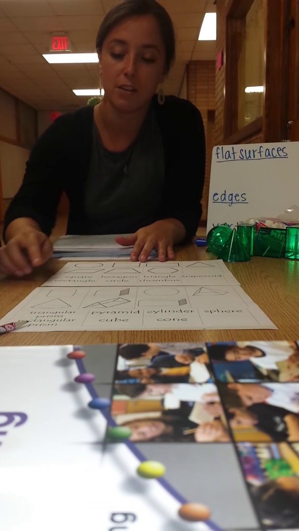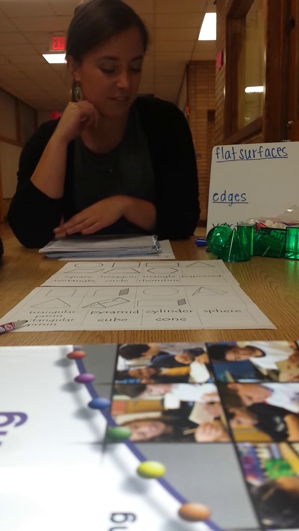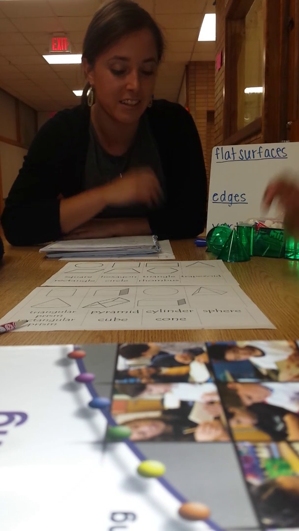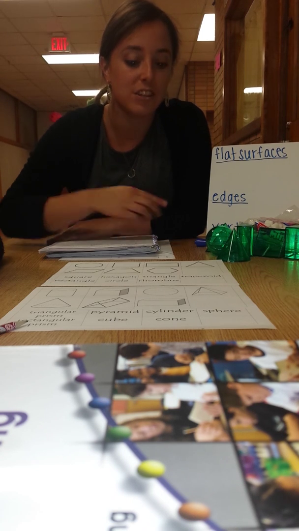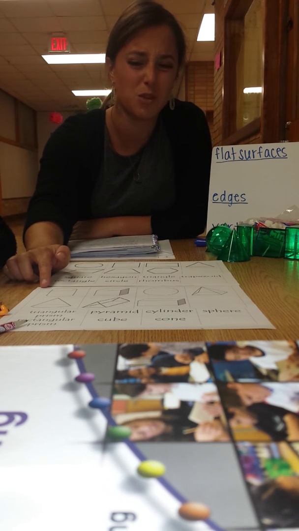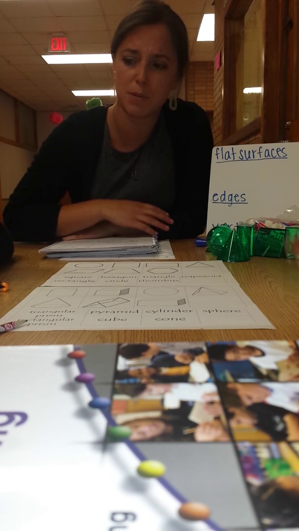Okay, before we get started, I want you to look at these two different pieces of paper. Look at these shapes and look at these shapes. What do you notice? What's different? These are 2D and these are 3D. Do you know what 3D means? What kind of shape is 3D?